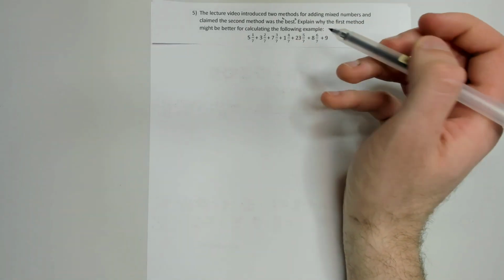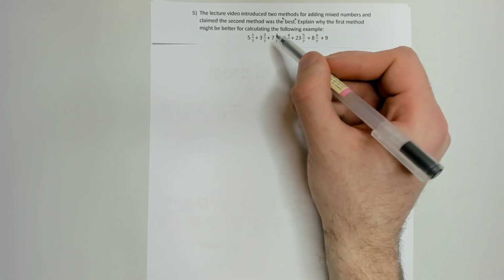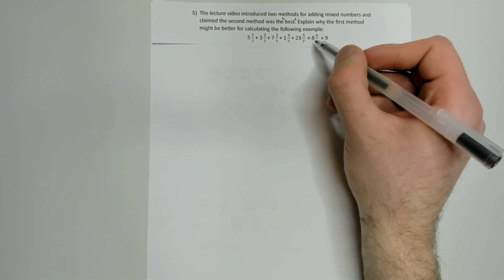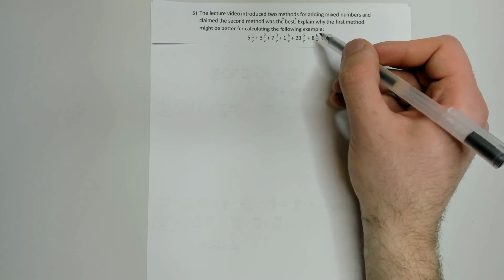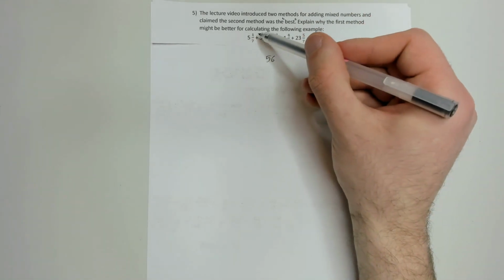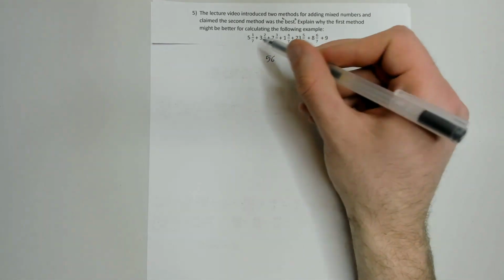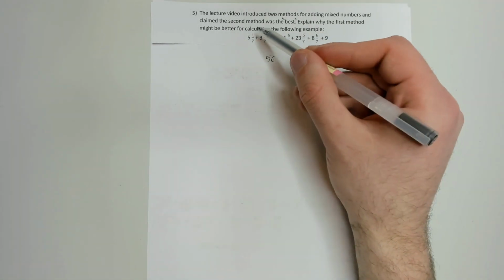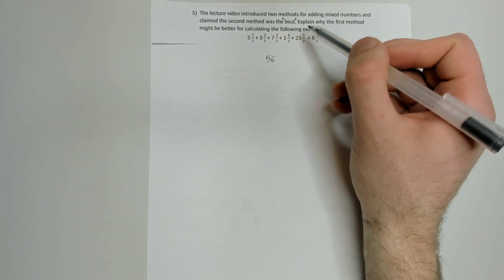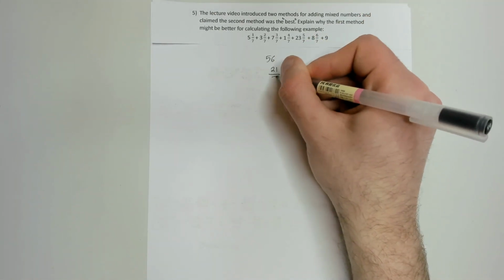But if we do the first method where we add up the whole numbers, that's relatively easy, right? 5 plus 3 is 8, plus 7 is 15, plus 1 is 16, plus 23 is 39, plus 8 is 47, plus 9 is 56, I believe. And then we just have to add up all these fractions, right? So this is 1/7 plus 2/7, and this is nice, they're all over the same denominator, so we don't even need to make a common denominator. So we can just add the numerators. 1 plus 2 is 3, plus 3 is 6, plus 4 is 10, plus 5 is 15, plus 6 is 21. So we end up getting 21 over 7 for the fractions.